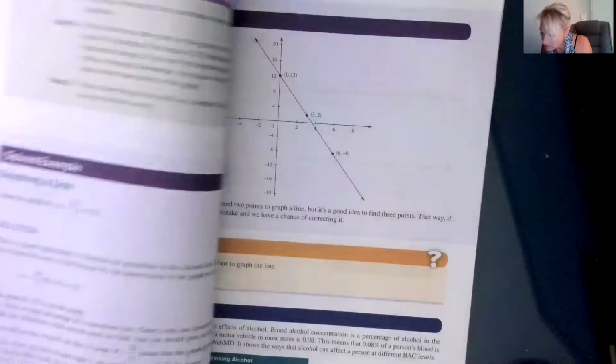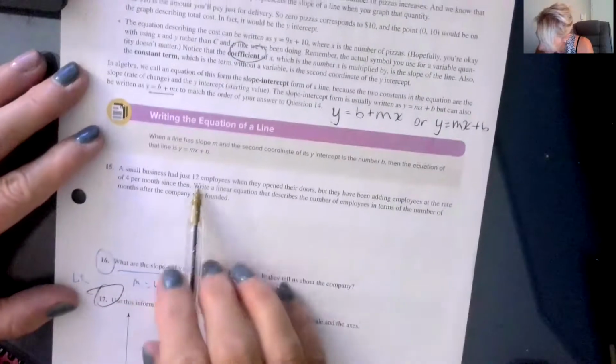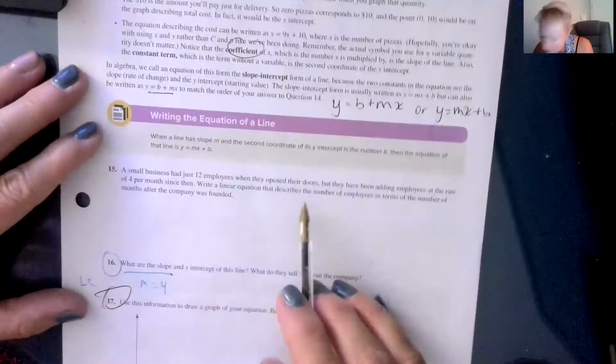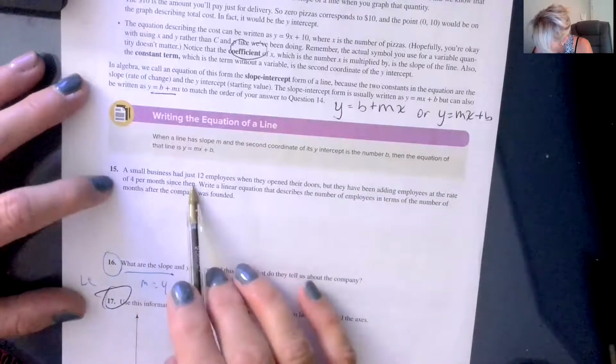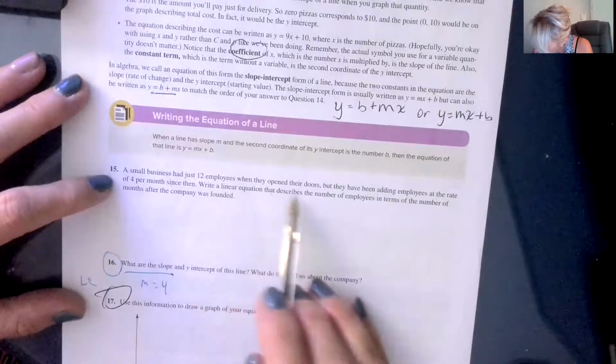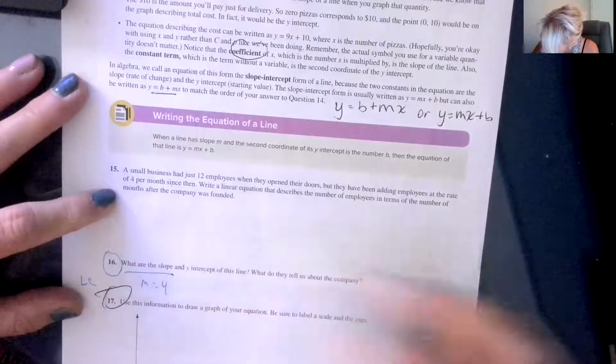So our last couple questions here say, a small business had just 12 employees when they opened their doors, but they have been adding employees at the rate of 4 per month since then. Write a linear equation that describes the number of employees in terms of the number of months after the company was founded.